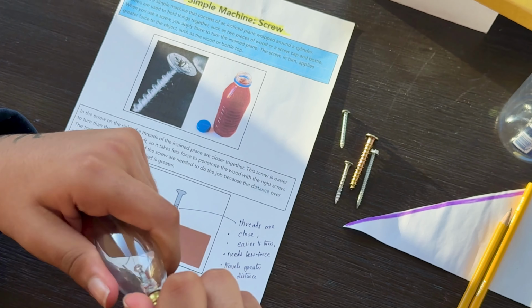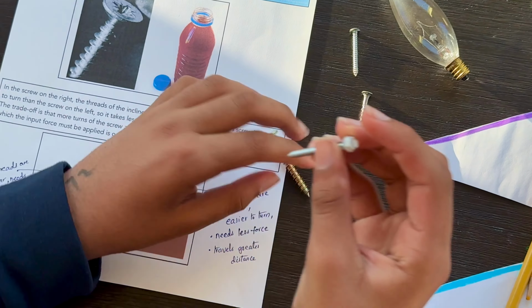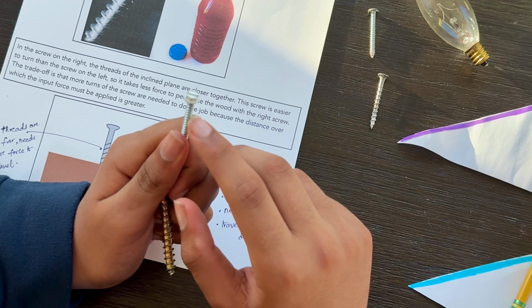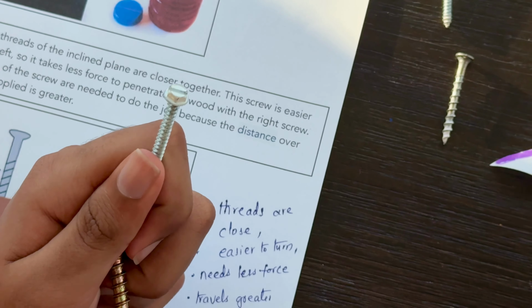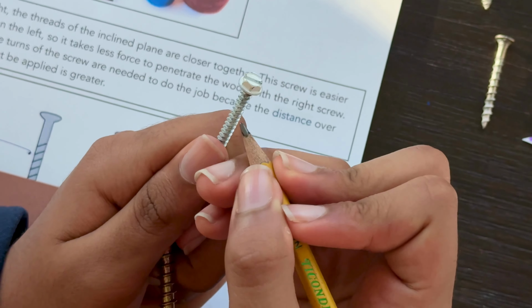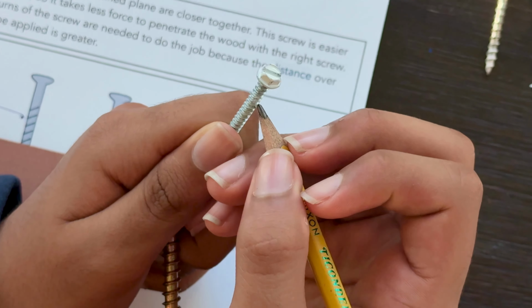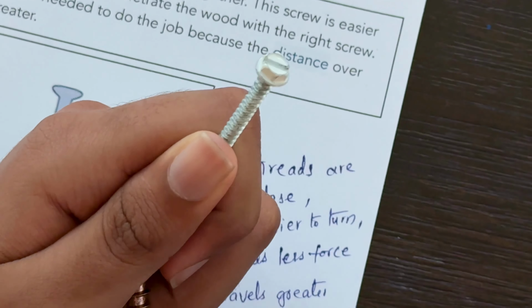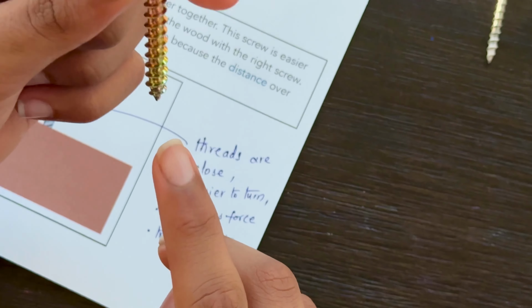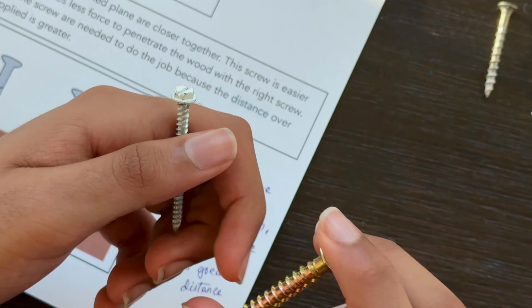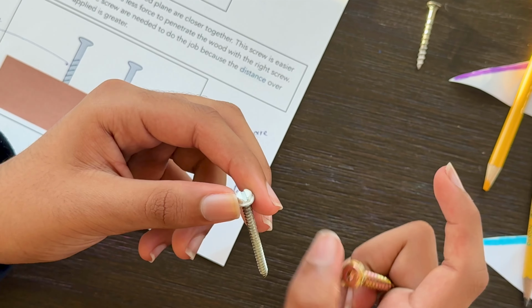Alright, there are some properties when it comes to screws. The first part is thread and the next part is pitch. The threads are these outer parts over here. That's the thread. But the distance between these two threads is the pitch. So for some screws, they may have fewer threads and a higher, or bigger, pitch. But for other screws, they may have more threads and a smaller pitch.